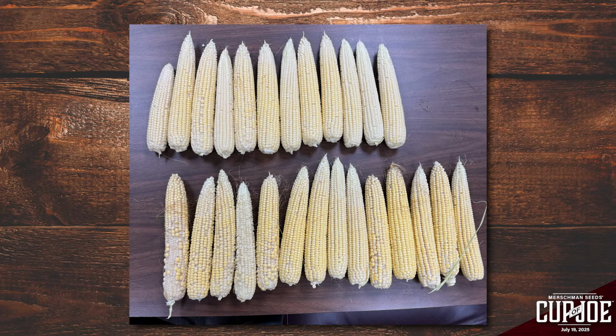Yep, absolutely. So in the picture that I'm throwing up here, we have an April 13th planted field of 2512 C-30, and an April 15th planted field of 2512 C-30. You can see there's probably 2 ears out of here that look pretty tough, but a lot of the other ears made it through pollination just fine.